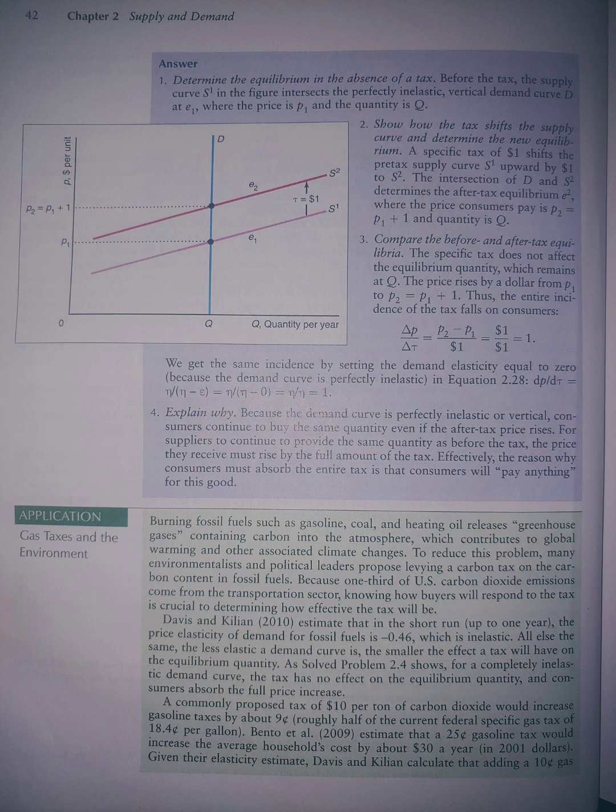Application: Gas taxes and the environment. Burning fossil fuels such as gasoline, coal, and heating oil releases greenhouse gases containing carbon into the atmosphere, which contributes to global warming and other associated climate changes.